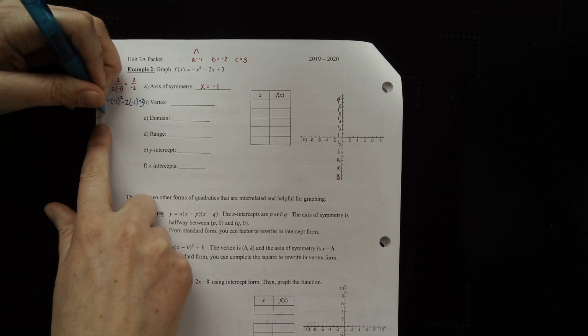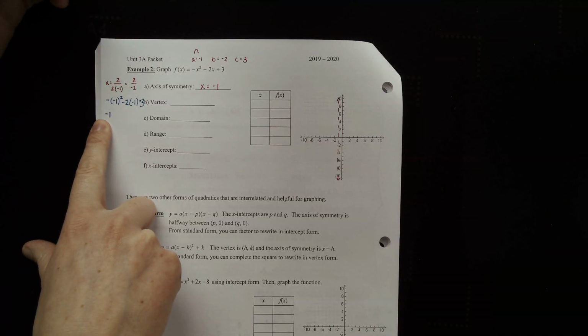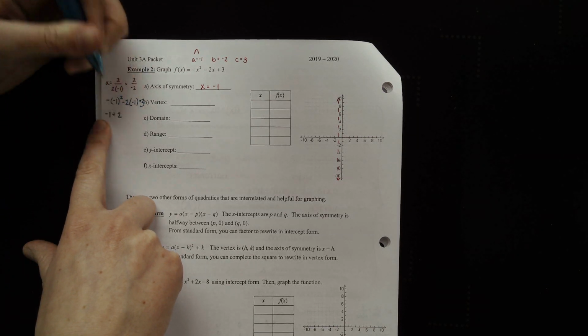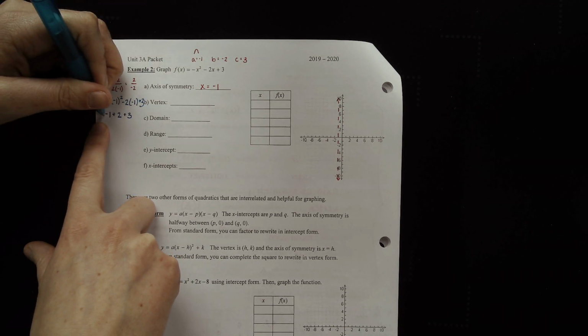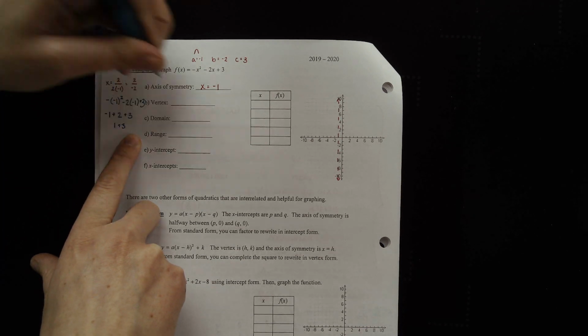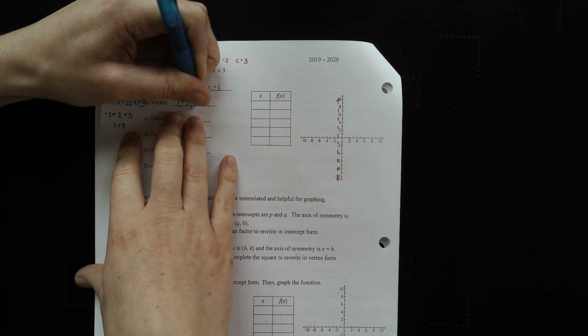So -1 squared is 1, and then I have the negative out in front, so that'll be -1. -2 times -1 is going to give me +2, and then +3 on the end. So now I've got -1 plus 2 is 1, plus 3 is 4. So the vertex is going to be (-1, 4).